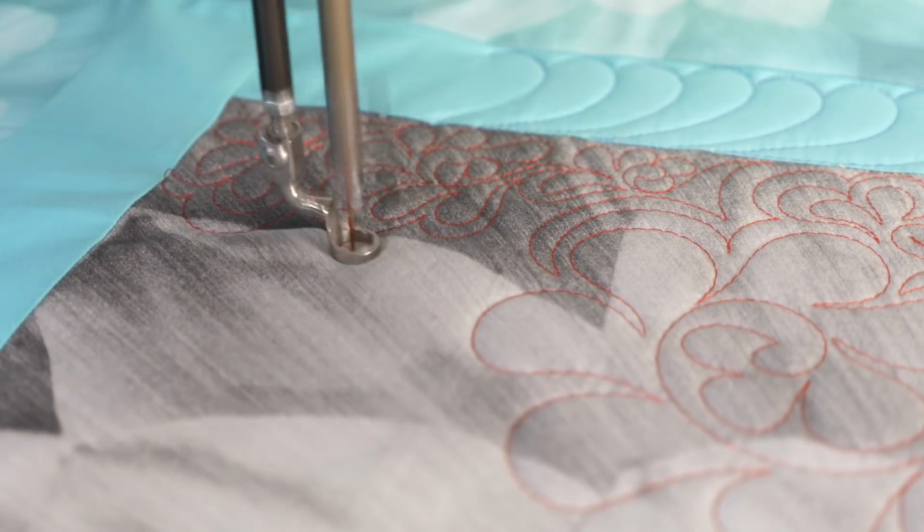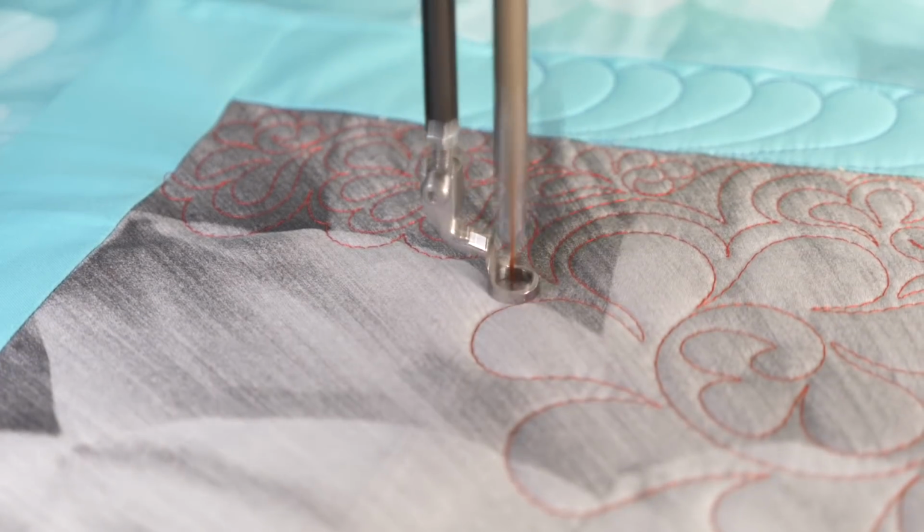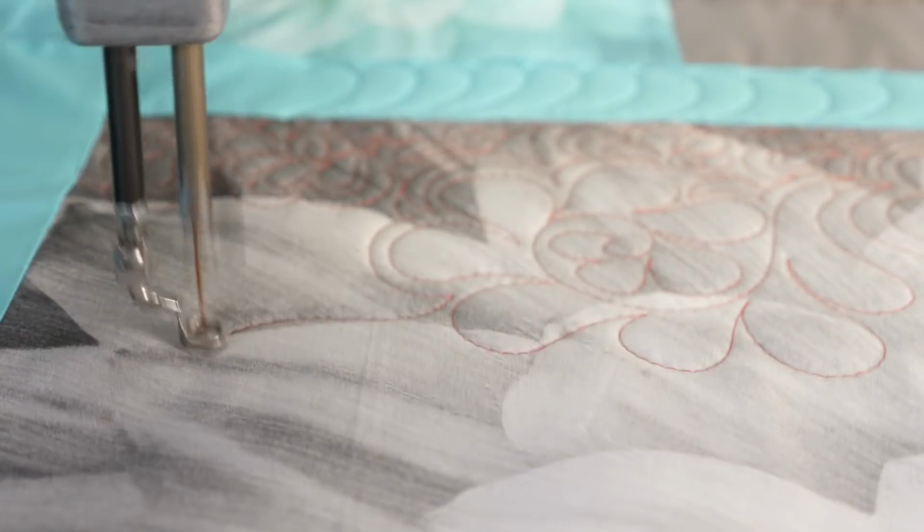Once I've filled in the filler as far as I can go, I'm going to hook back into the big feather and keep quilting them in a circle around the center.